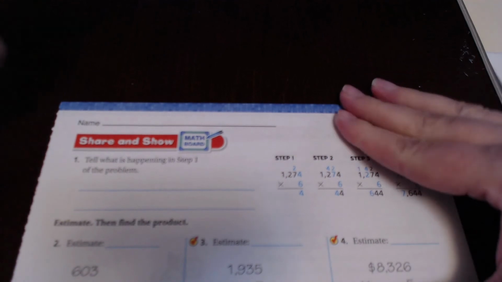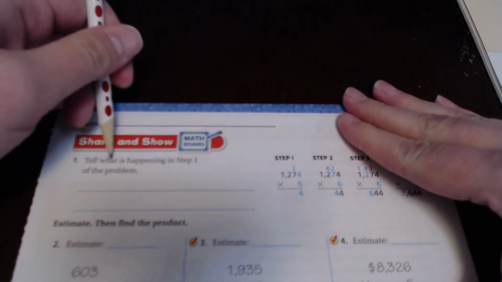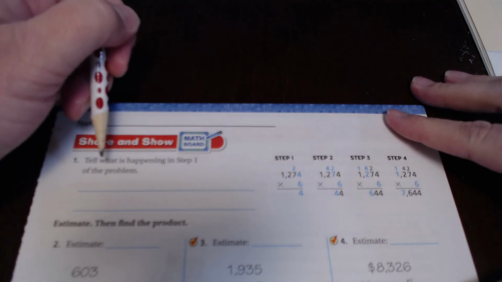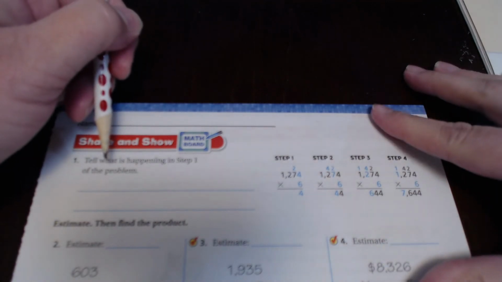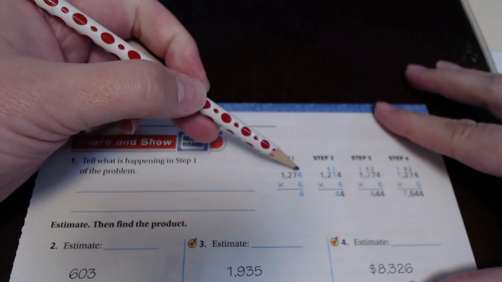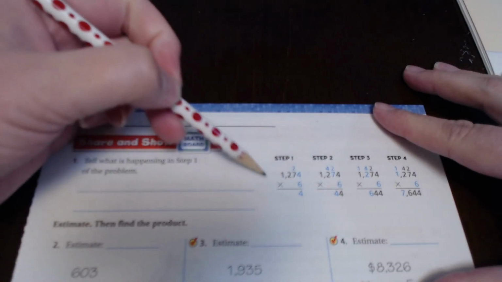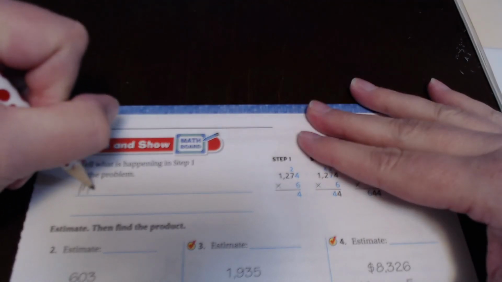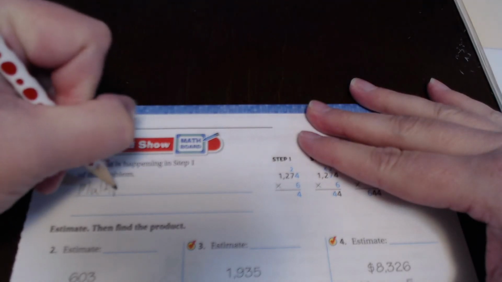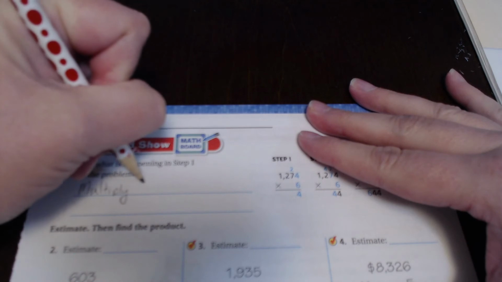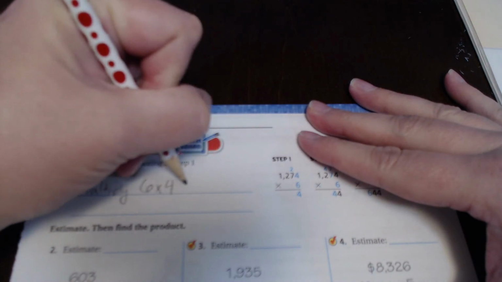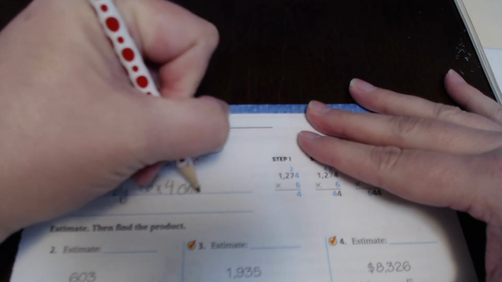Welcome back. Here we go. Tell what is happening in step 1 of the problem. What's happening right here in step 1 of the problem? We are going to multiply 6 times 4 ones.